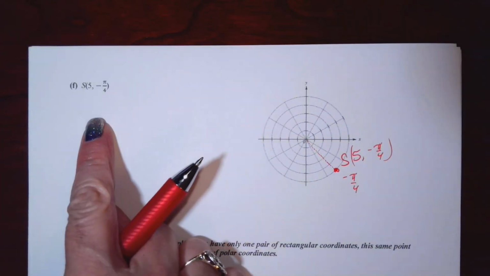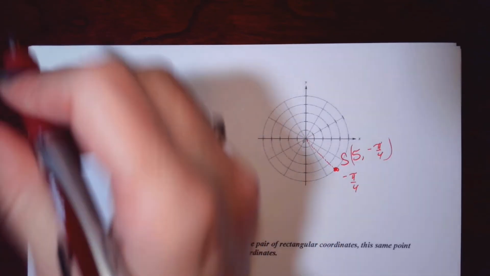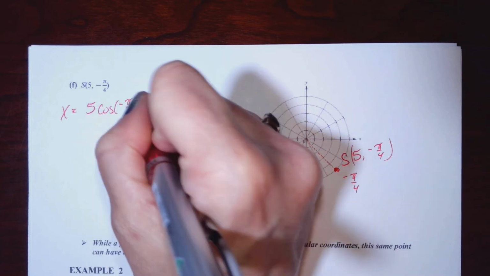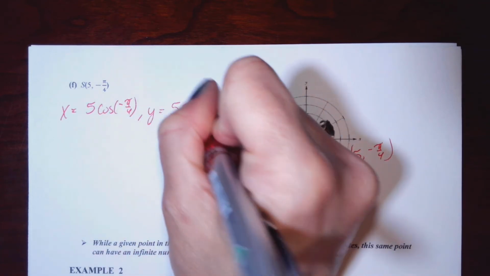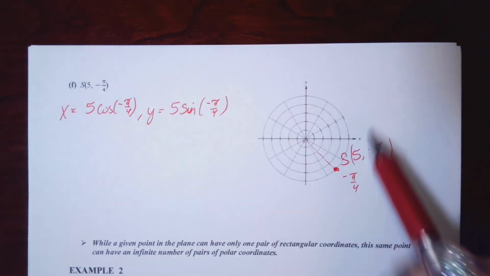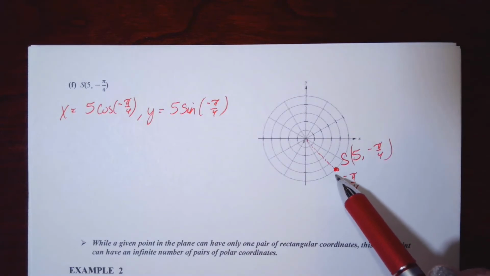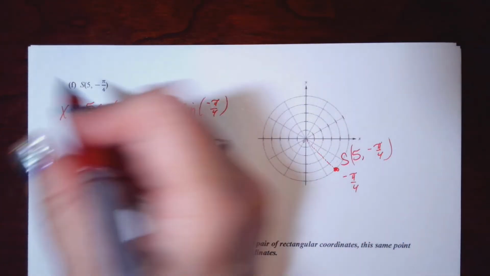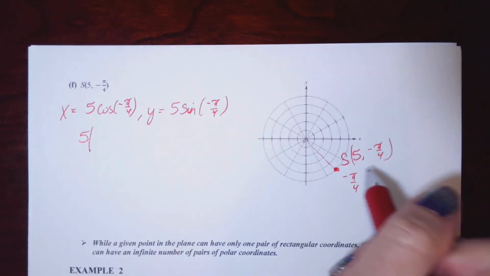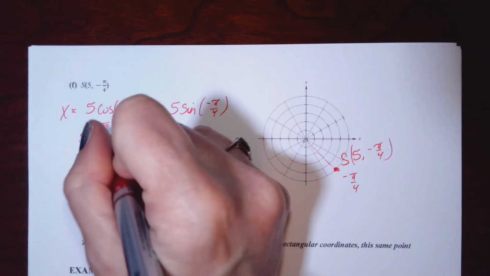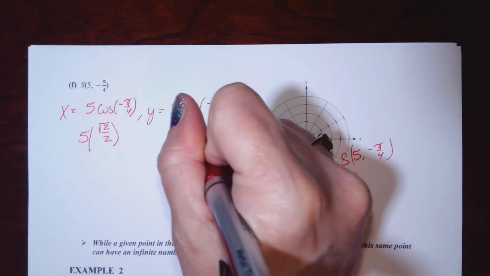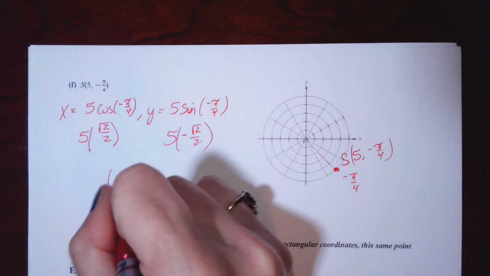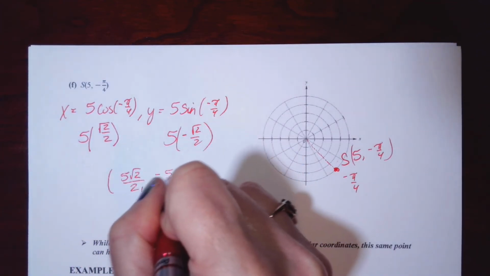And then I need to do my x, y coordinates. x is 5 cosine of negative π/4, y is 5 sine of negative π/4. Negative π/4 is the 45 degrees, or the π/4, here in quadrant 4, which means x is positive, y is negative. So I've got 5 times a positive √2/2 for cosine, and 5 times a negative √2/2 for sine. So my rectangular coordinate pair looks like this.